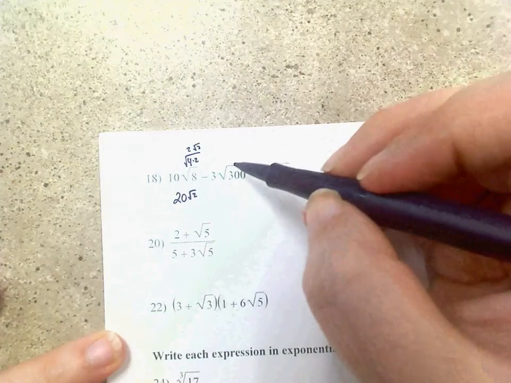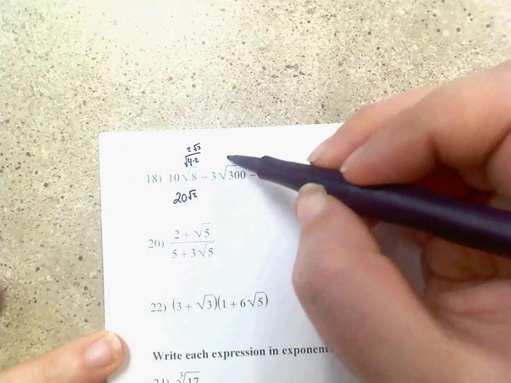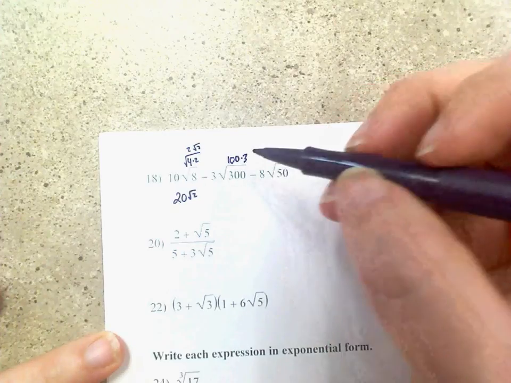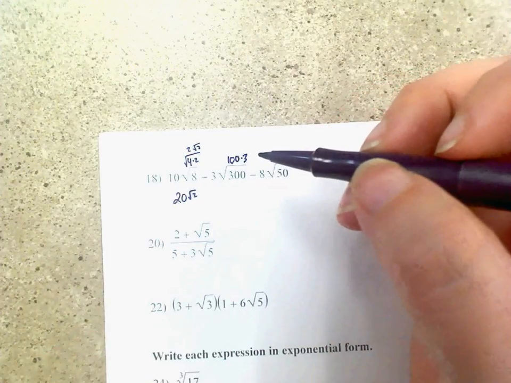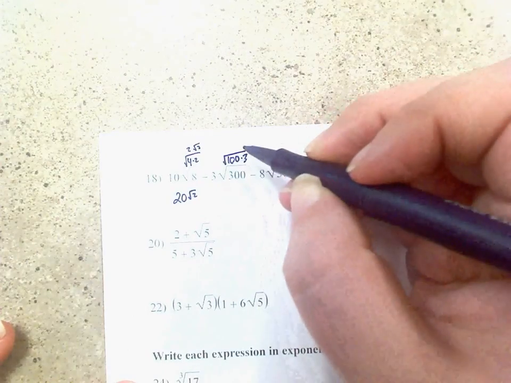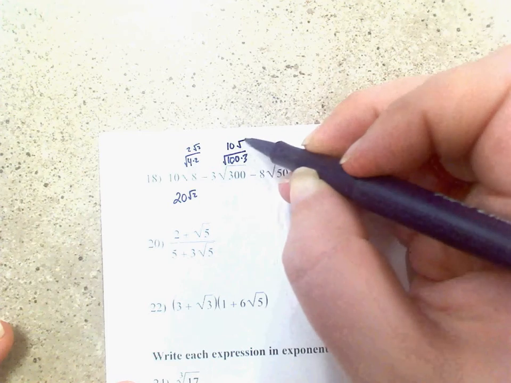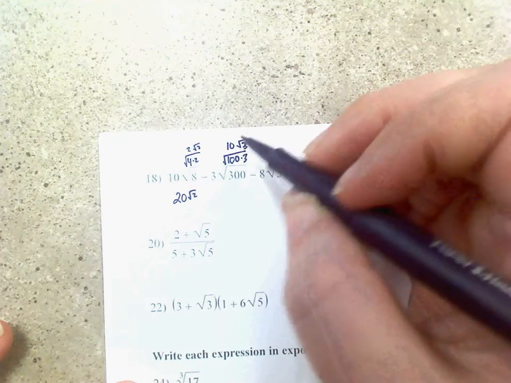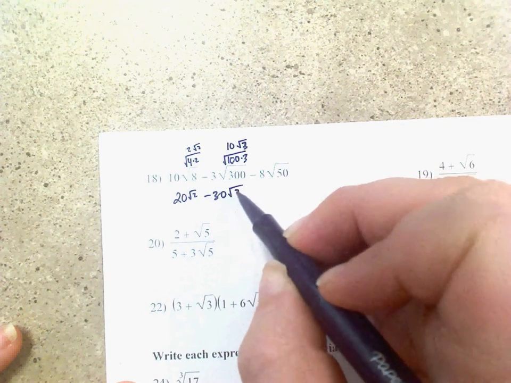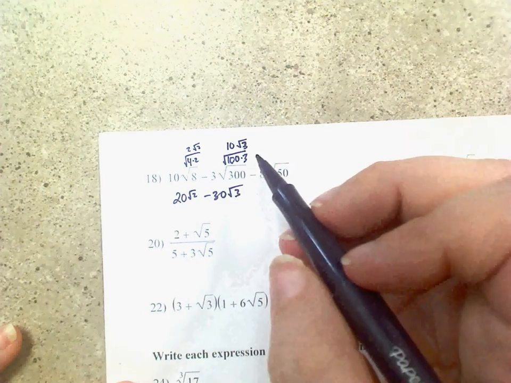Okay? 300. I know 100 is a perfect square. 100 goes into it 3 times. And if you thought 25, then you'd have to then do 4 as well later on. So it's easier if you just find the largest one first. The square root of 100 is 10, and there isn't a square root of 3, so that stays inside. I've already got a negative 3 on the outside, though, so that's negative 30 square roots of 3.